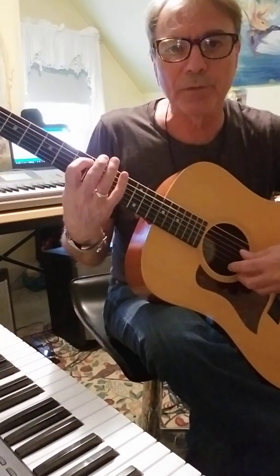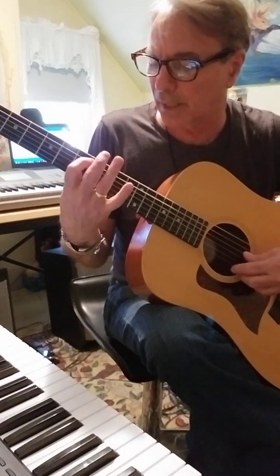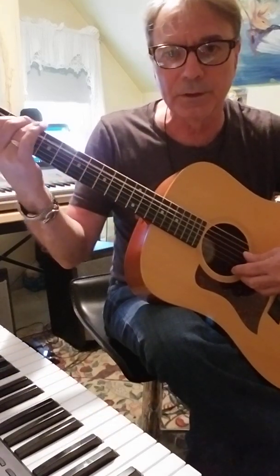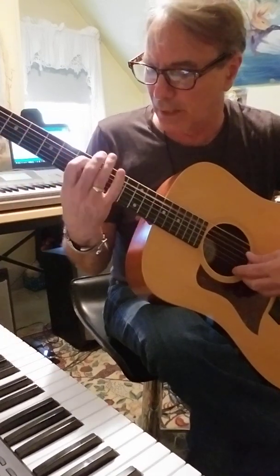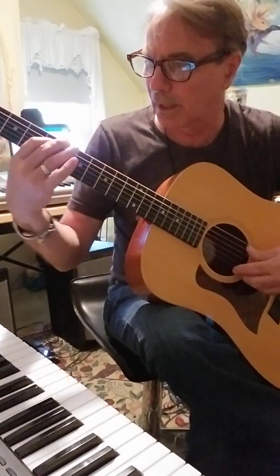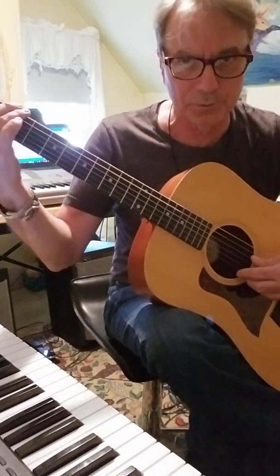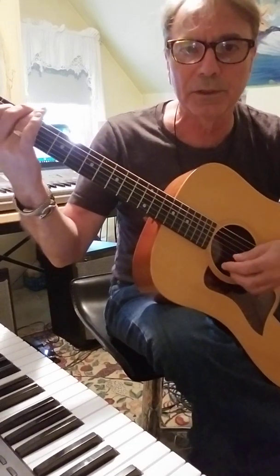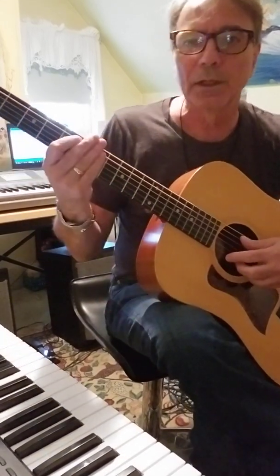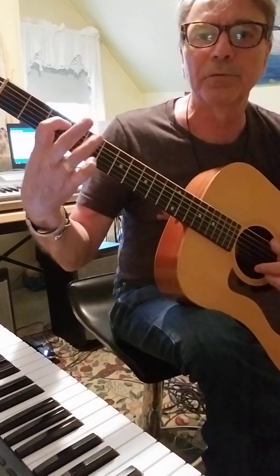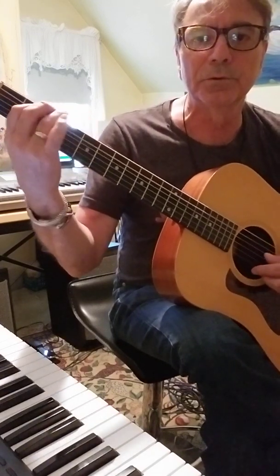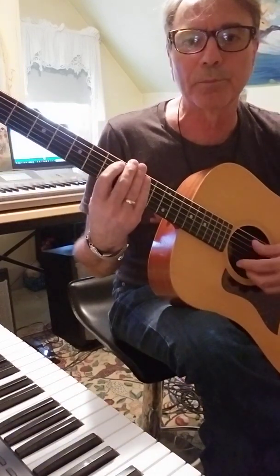See, so that was the 7th fret to the 10th fret, back to the 7, 5, 3, 2, 7, 10, 7, 5, 3, 5, 3, 2. That's that little variation on the ending there. So that was 3, 5, 3, 2, right? And you can do it just like a bass line.